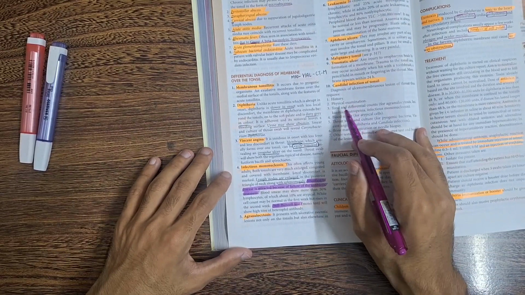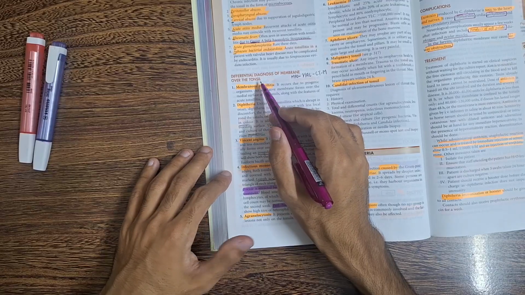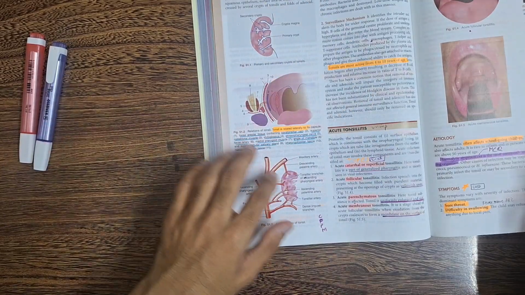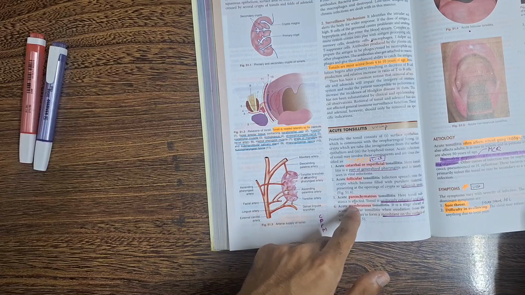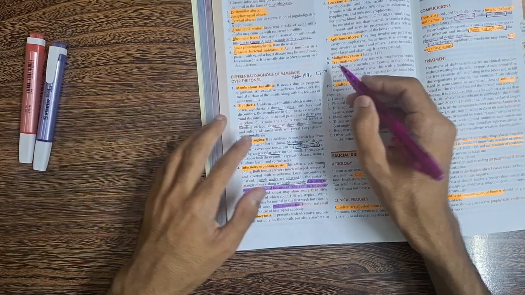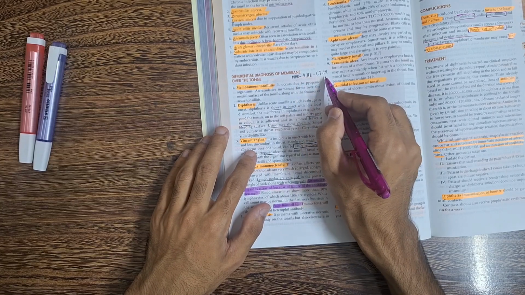The differential diagnosis of membrane over the tonsil. For example, if we are seeing a membrane over the tonsil, we are maybe diagnosing it as membranous tonsillitis. So what are the differentials that come to our mind? So the mnemonic is MAD while CTM.